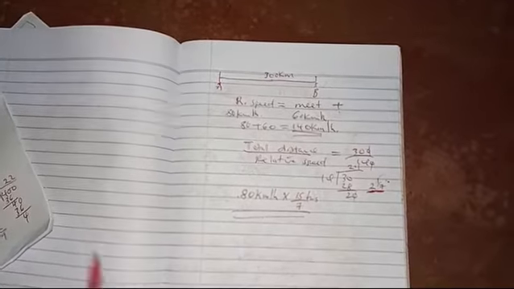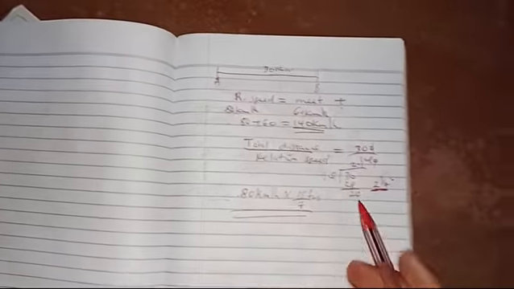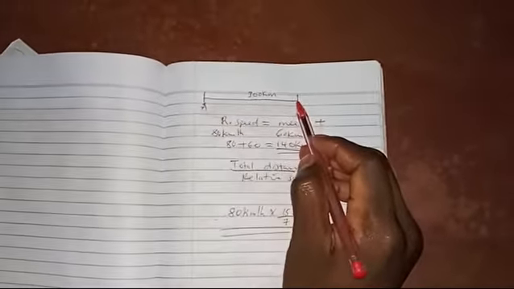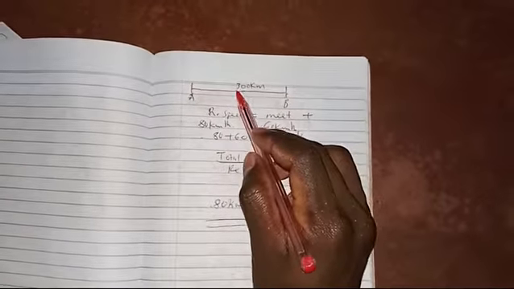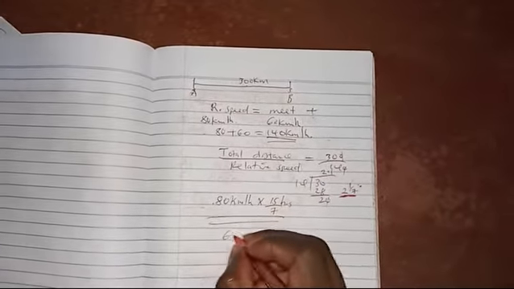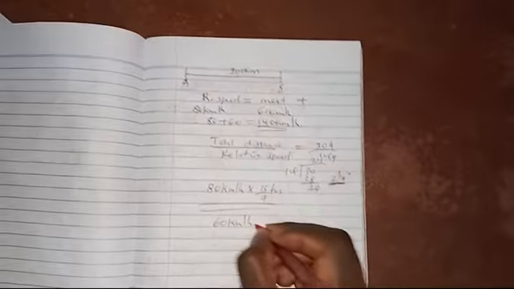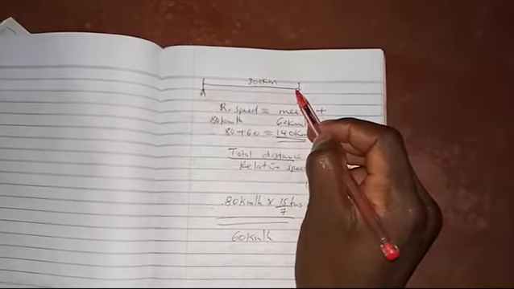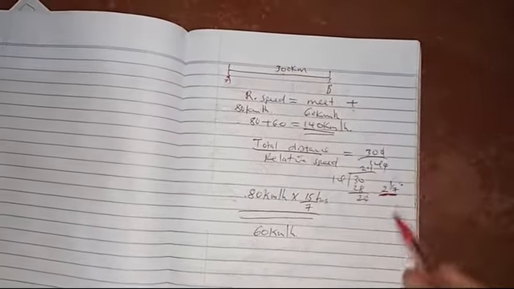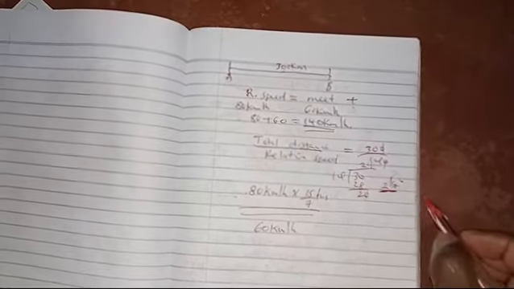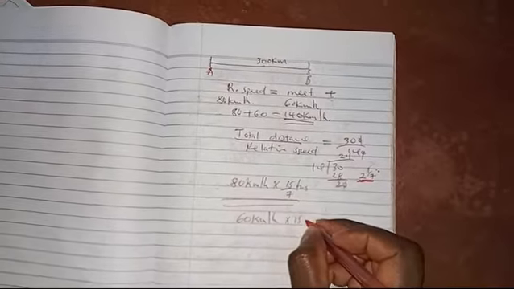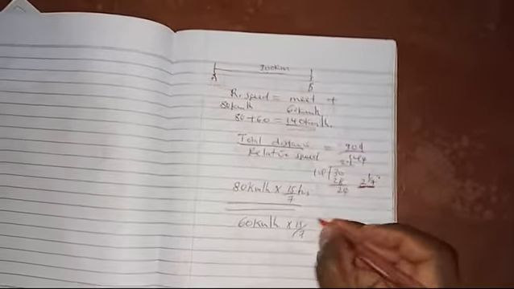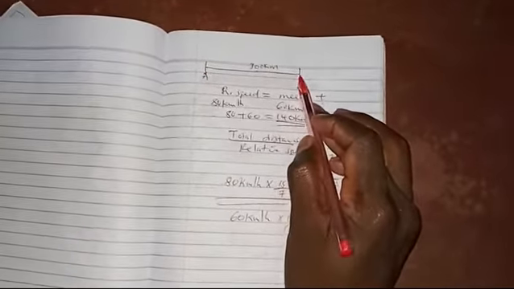Inversely, you may be asked to calculate the distance that the vehicle from town B covered before meeting the vehicle from town A. You just take the 60 kilometers per hour, which is the speed for the vehicle from town B. You multiply by the time taken for the two vehicles to meet, and this will give you directly the distance that it had covered from this side.